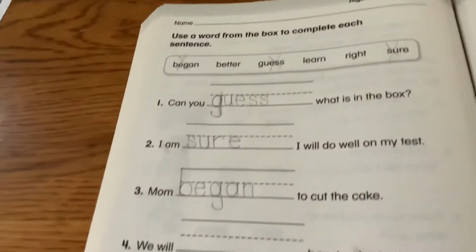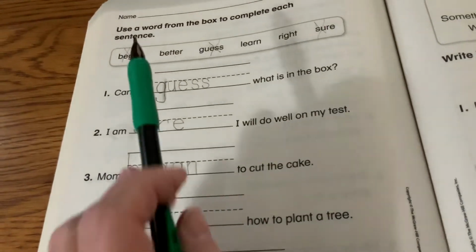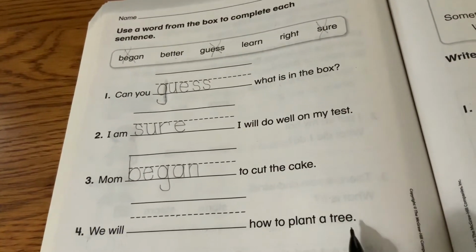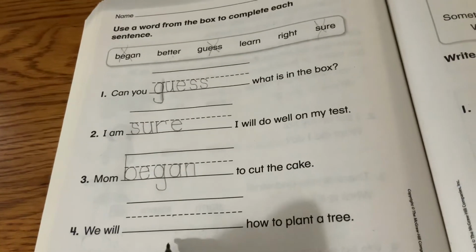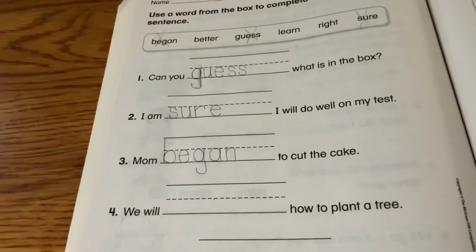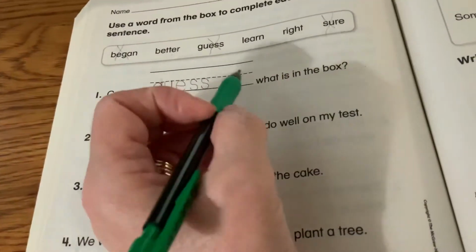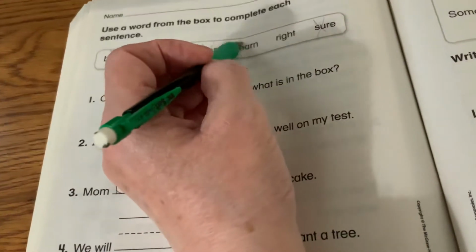So Mom began. We will blank how to plant a tree. We will better how to plant a tree. We will learn how to plant a tree. We will write how to plant a tree. And the word that would fit there would be we will learn. And we're using the word learn.